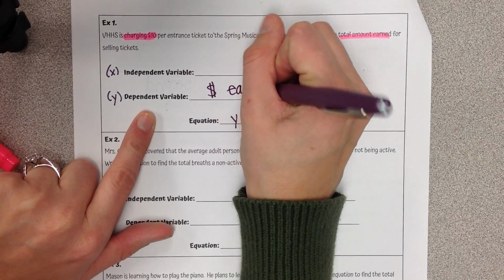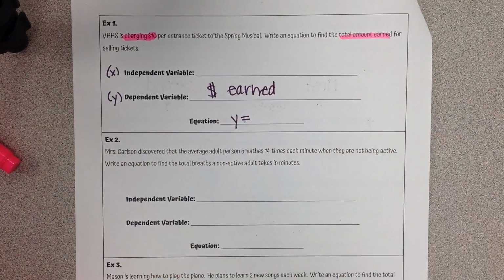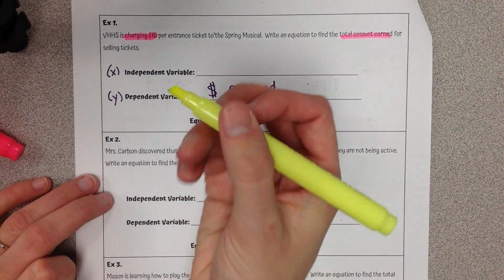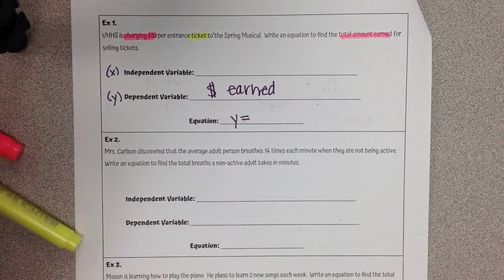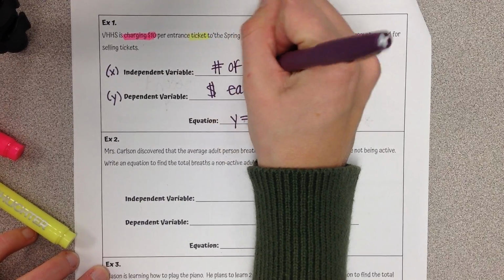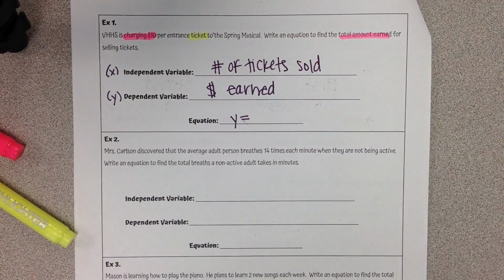You can't just write money. You have to write, are we earning money? Are we spending money? That's a big difference. Well, how are they earning money? They are earning money by selling tickets. So the number of tickets sold is our independent.